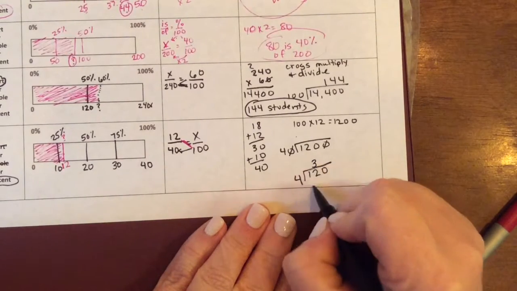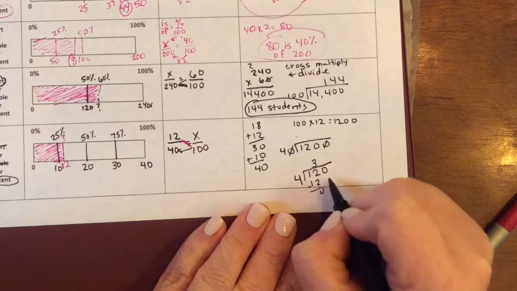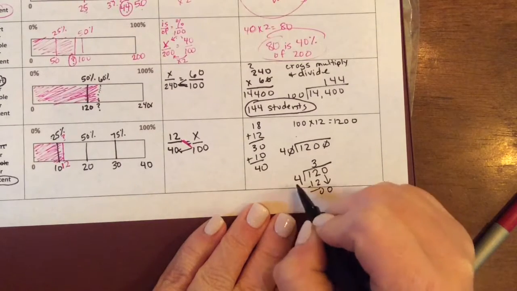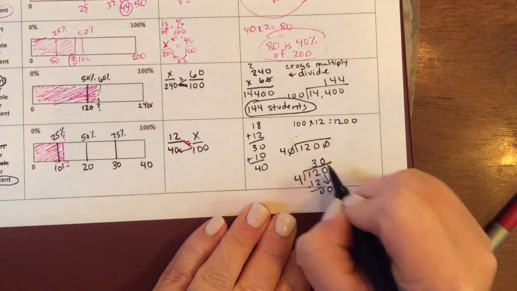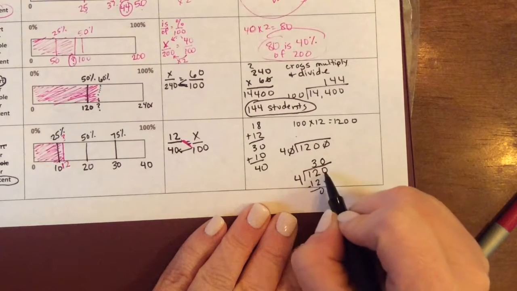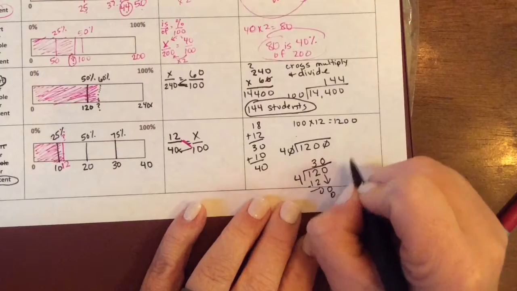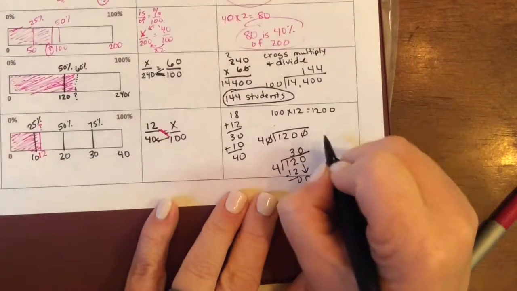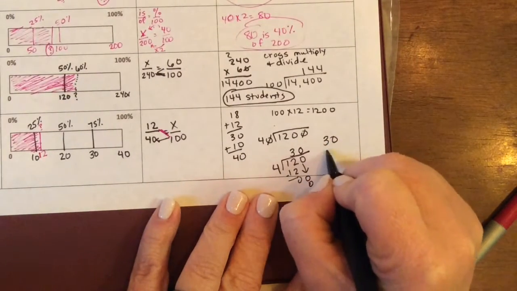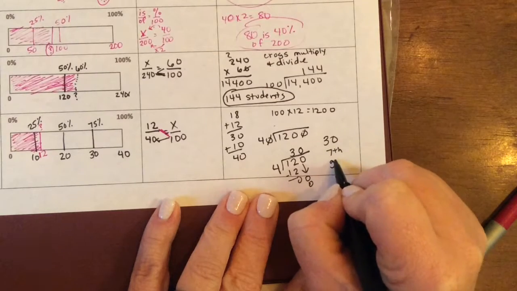4 times 3 is 12. I get a 0 and I bring down one more 0. I'm not done. 4 goes into 0 times. So as long as I have a number above each of these digits. So my answer is 30% of the 7th graders. Okay? 30%.